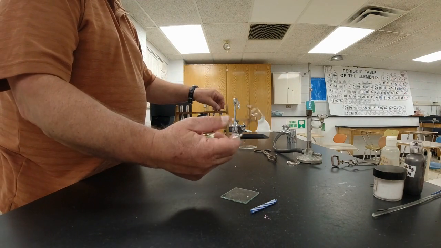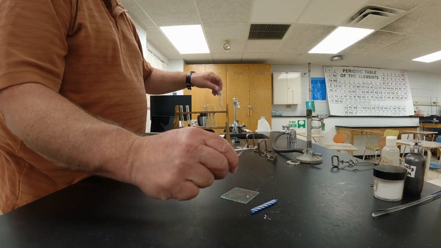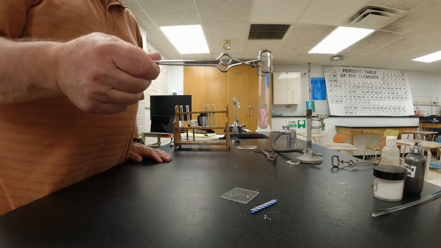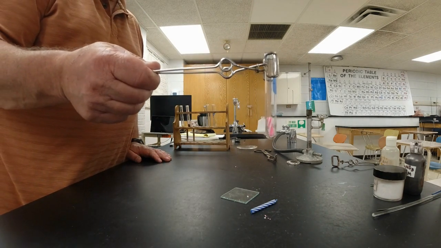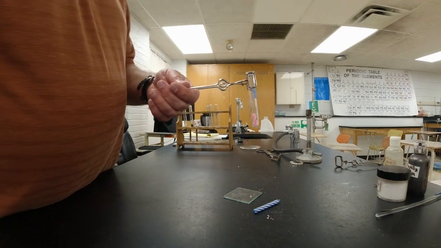All right, this is a test tube holder. If I squeeze it, it lets go. If I relax it, the spring makes it hold on to a test tube. So this is the test tube. This is how you grip a test tube with this if you're going to heat it. All right, so let's make sure you guys can see what's going on here.